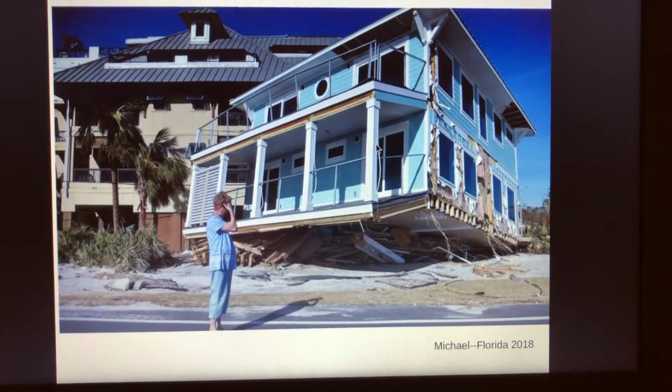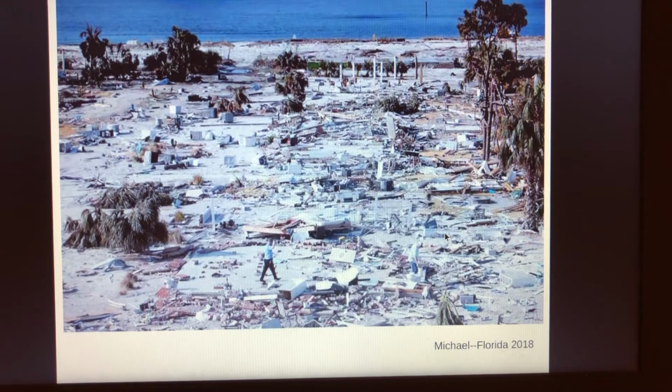Here's a picture of Hurricane Michael, that came ashore in Florida in 2018. You can see that it can lift whole houses up with that storm surge and devastate everything in its path. And there's the Atlantic Ocean right there.